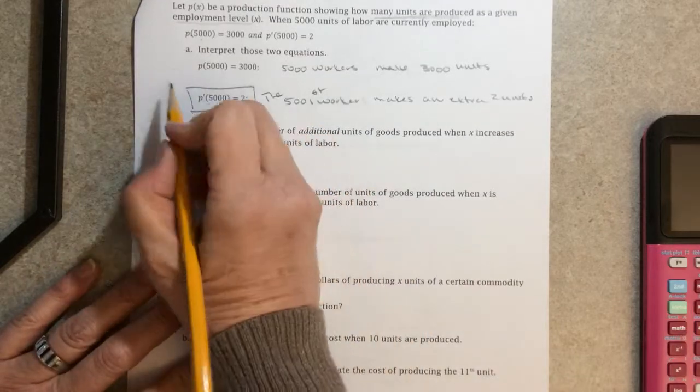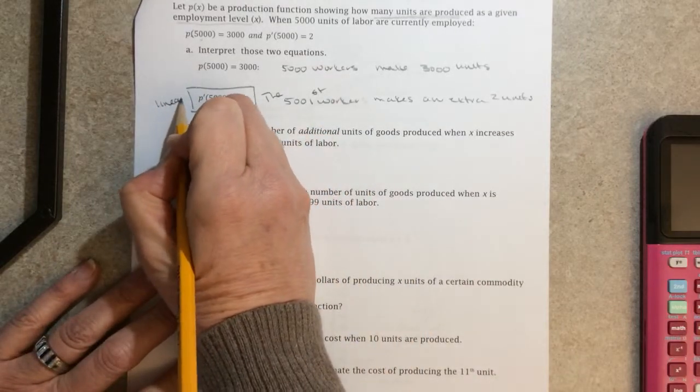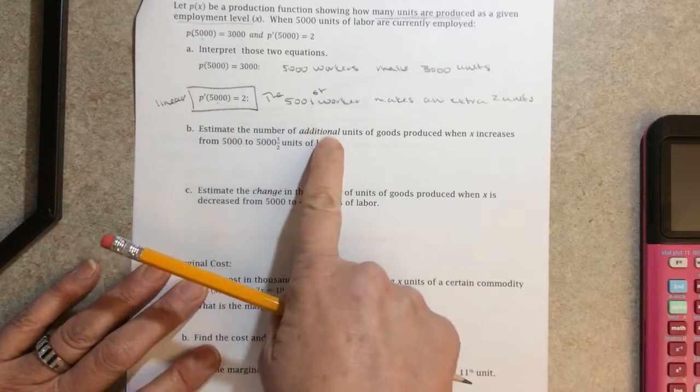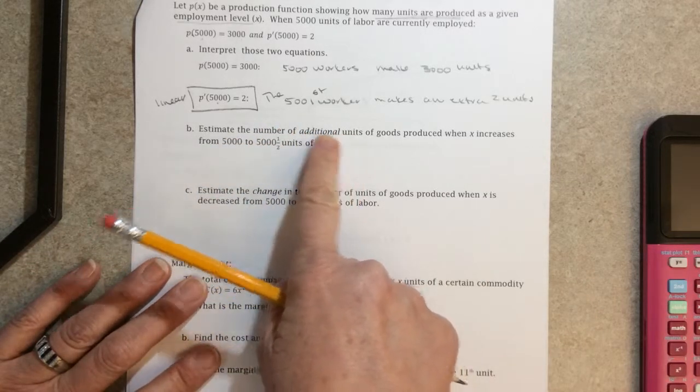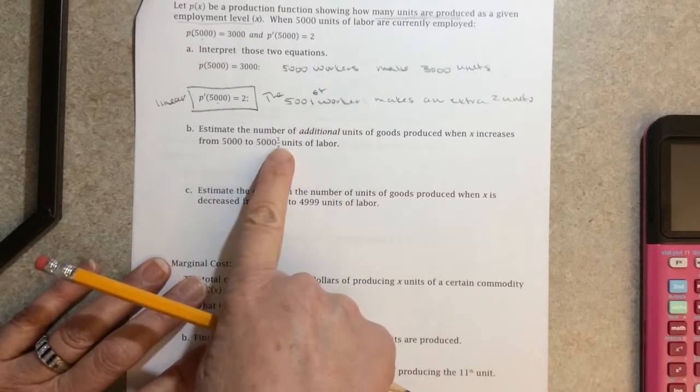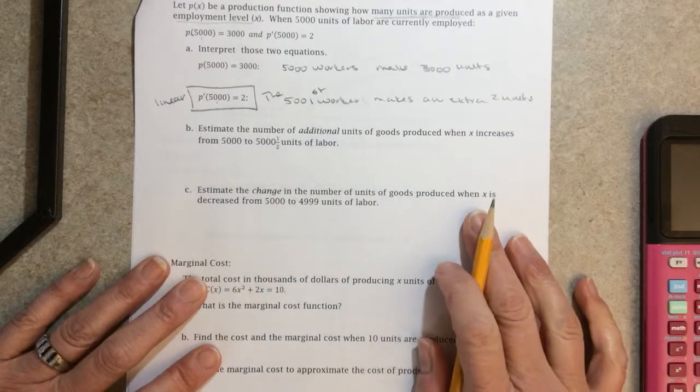So because this is linear, we can use the idea that, well, what if I don't want to go a whole other person and see how many additional units? What if I only want to increase my labor force by a half? So I'm going to hire a part-time person.